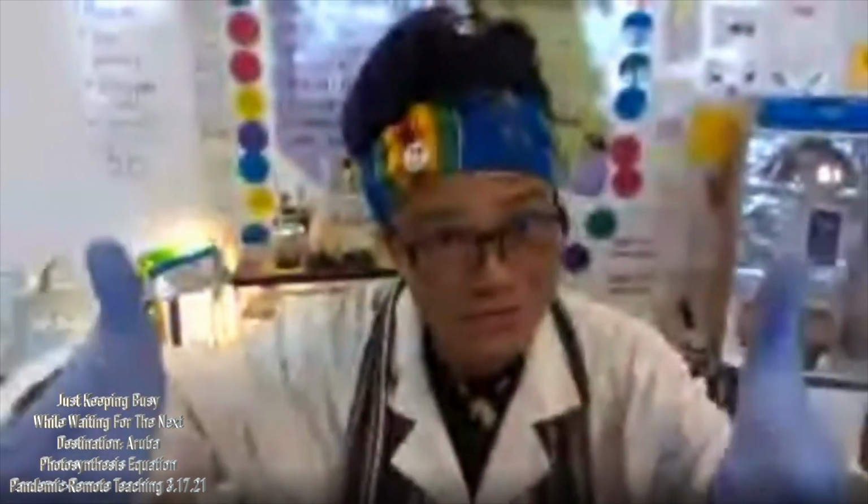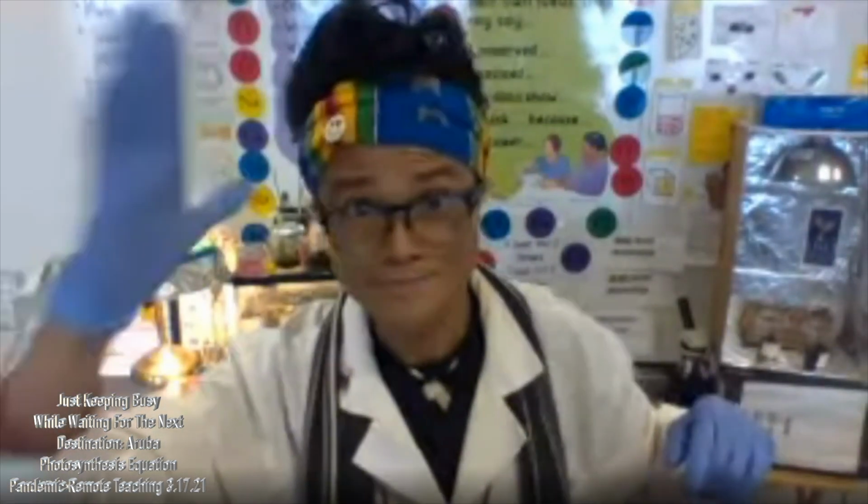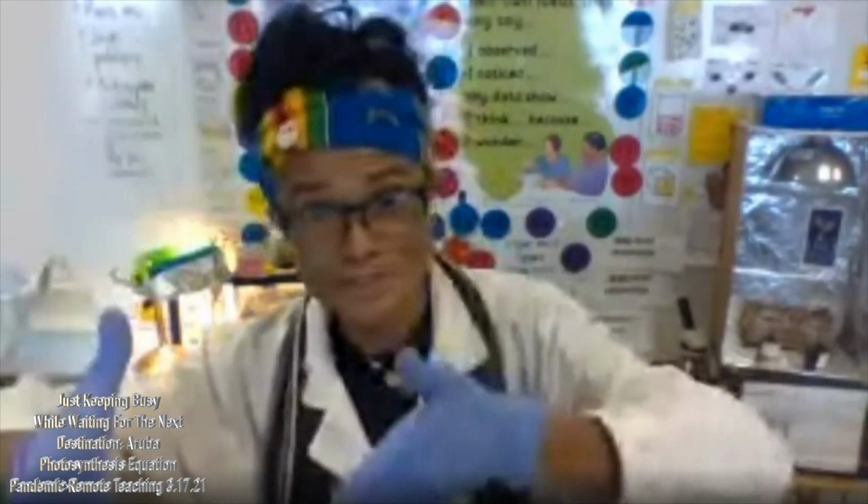By the way, are we accomplishing our goal so far? Where are we now with our goal? Have we completed the equation or not yet? We have the reactants. We still need to have the product.